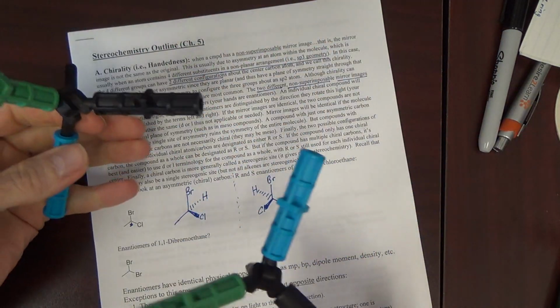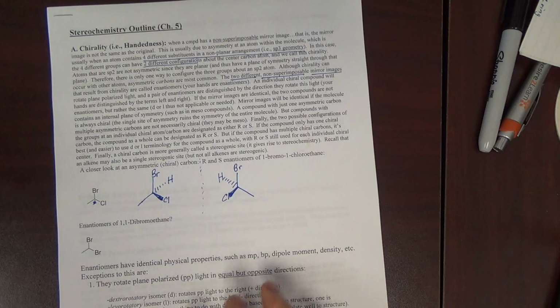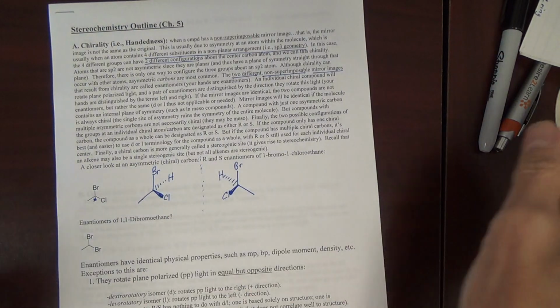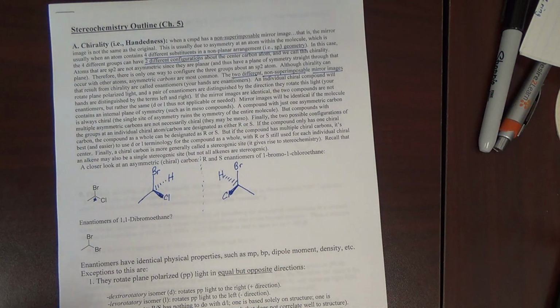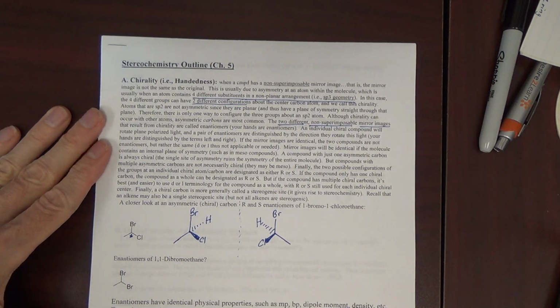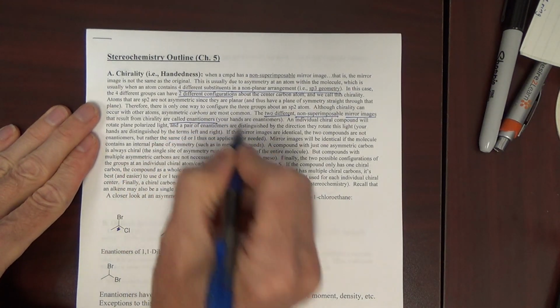Ultimately, they will never all line up. They will not be superimposable. These two compounds are different, just like your hands are different. They're called enantiomers.